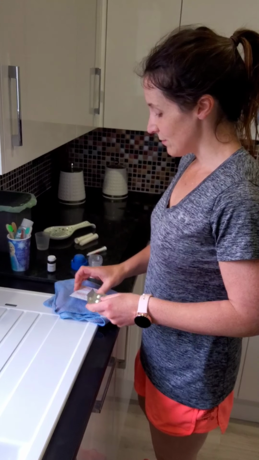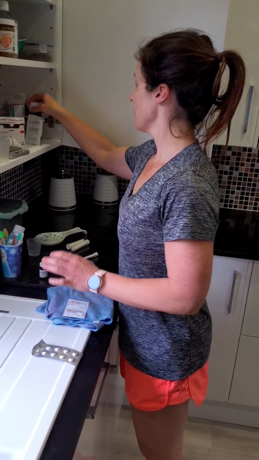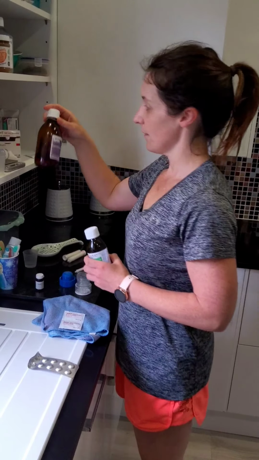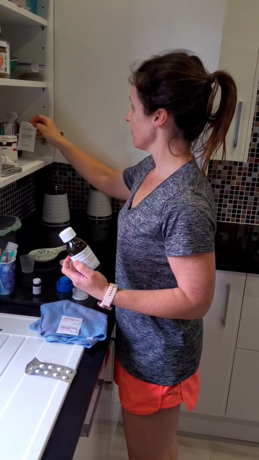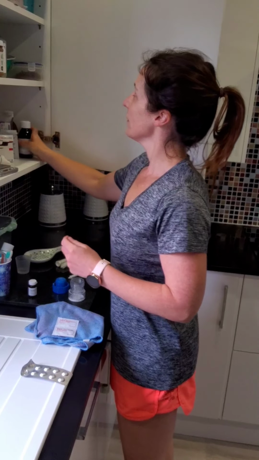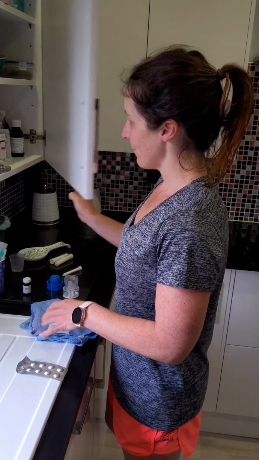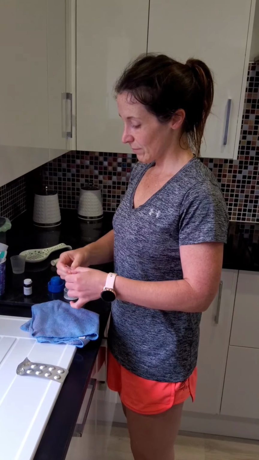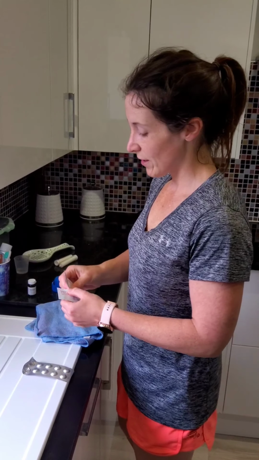Prior to this, he was on Epilim in liquid form, which we still have there, and Keppra, which he's been on since he was 2 months old, which we've just stopped not long ago. Carnitine and Sabril. Is there anything else he gets just now? No. Fruity vitamins and Movicol he gets in his water.